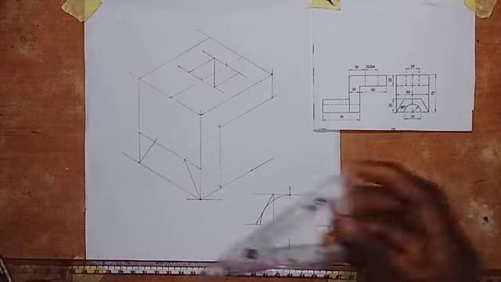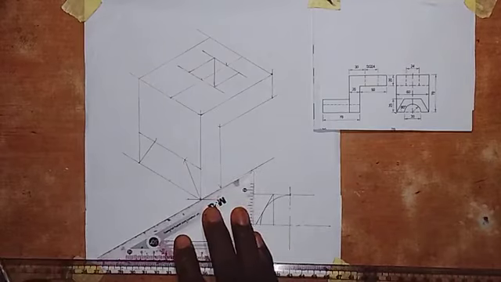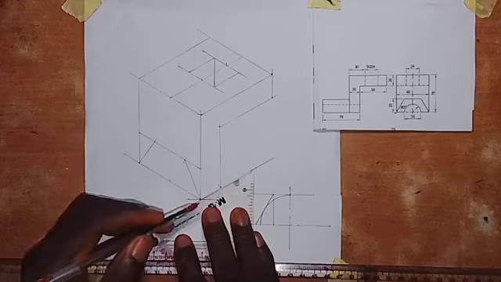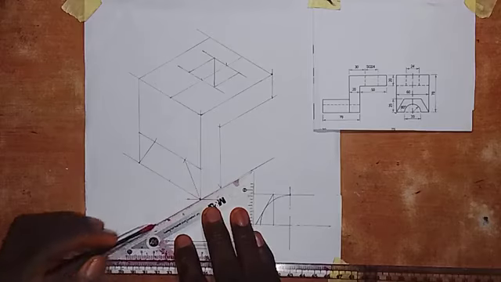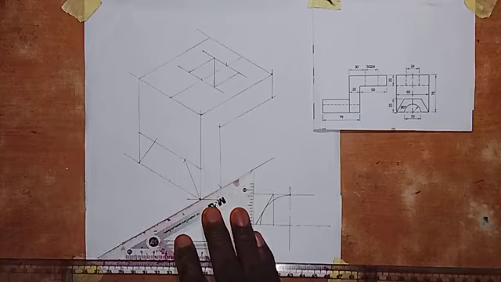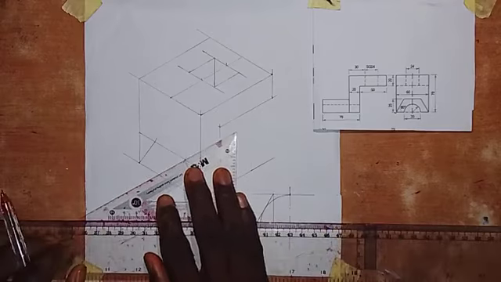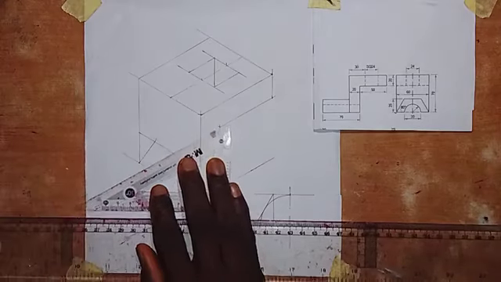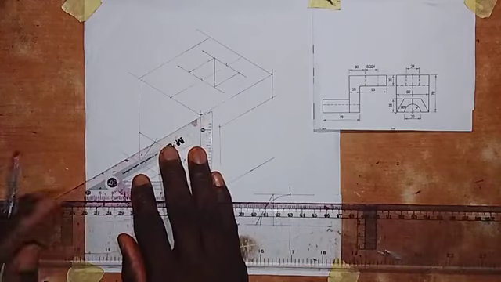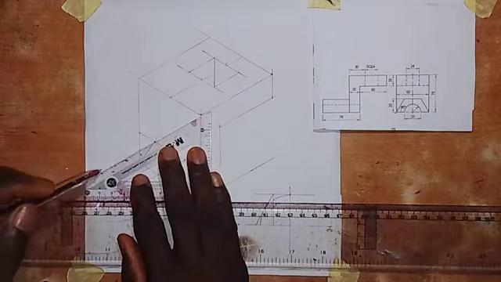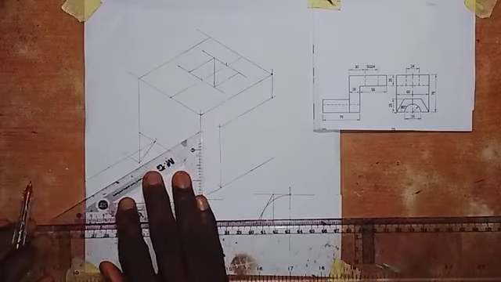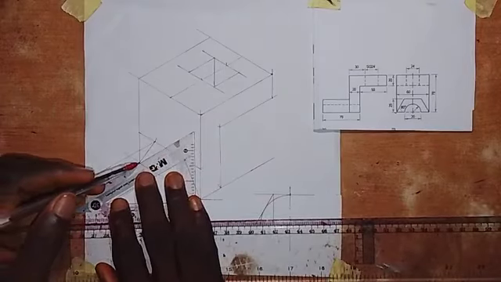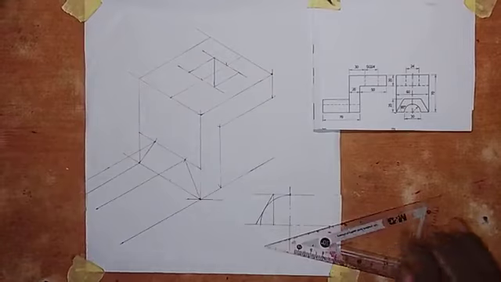Then from this point now, I'll draw a line from this point to this side here. Then I will come to this point also and draw a line. From this point forward, I will draw a line from here forward, like this. Then I'll come to this point also and draw a line from here forward. So then we have that.